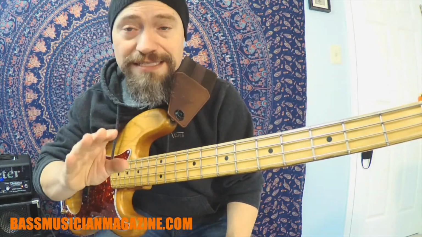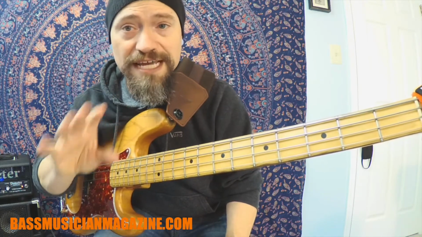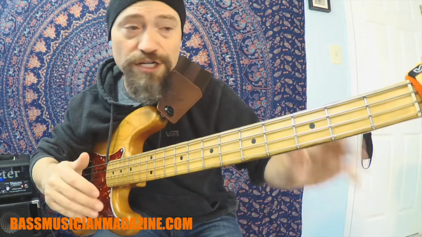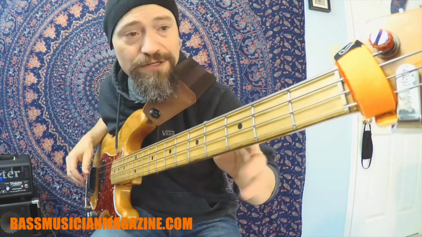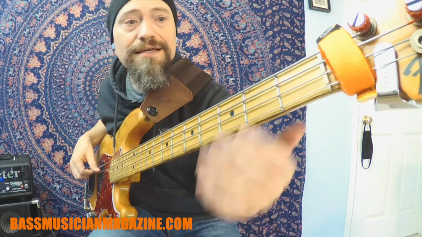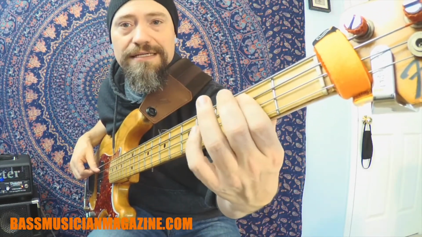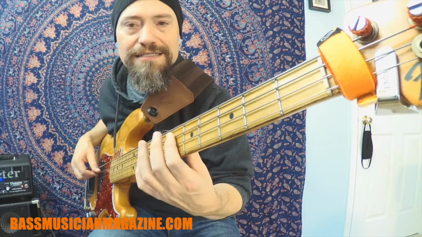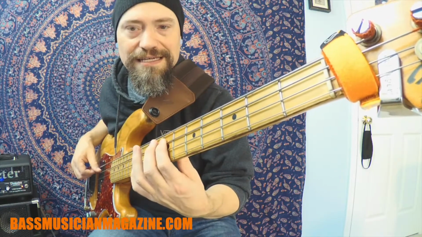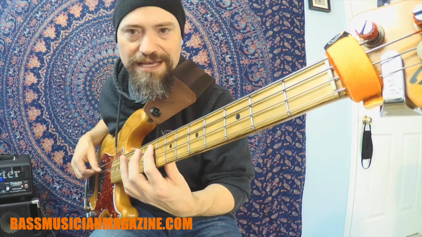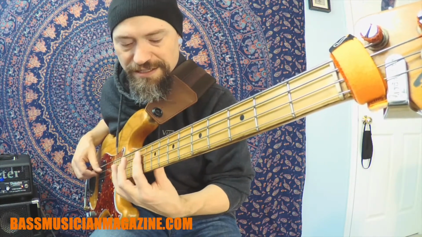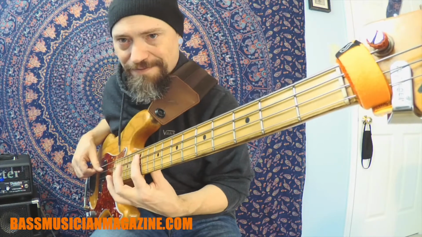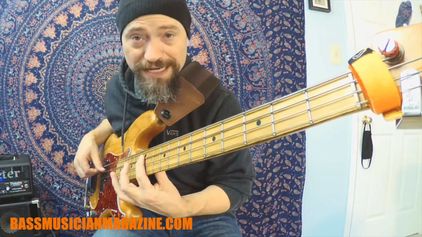Plus, practice this on each string, do it about 7 times up and down each string. So we're going to do the next string just to represent that one as well. We're going to go A sharp, B, C, C sharp, D sharp, E, F sharp, G sharp, A. And then we go back down.